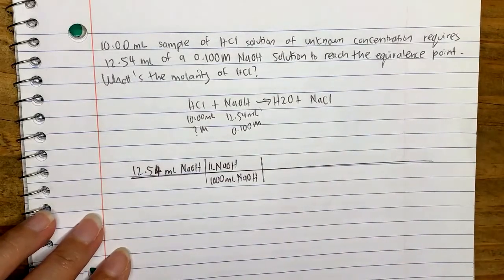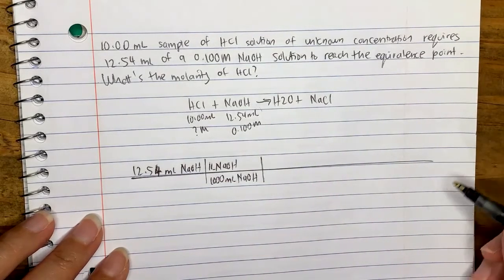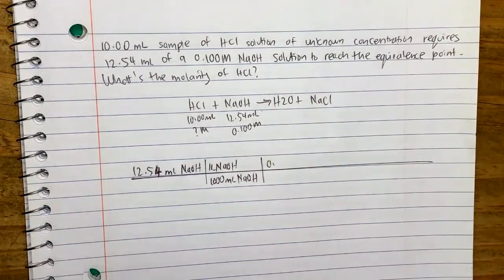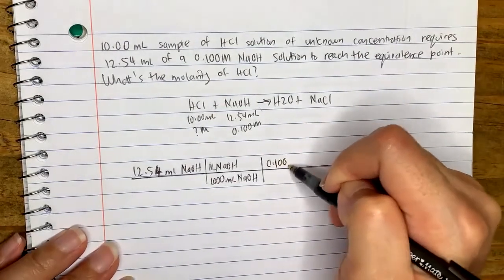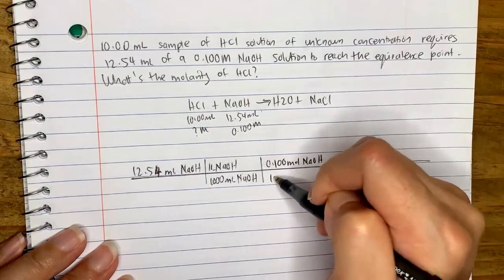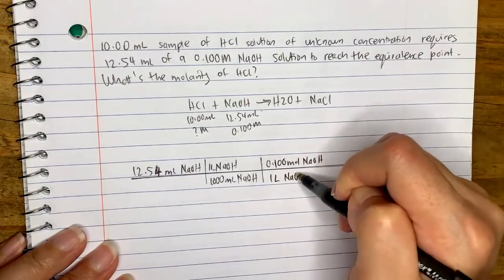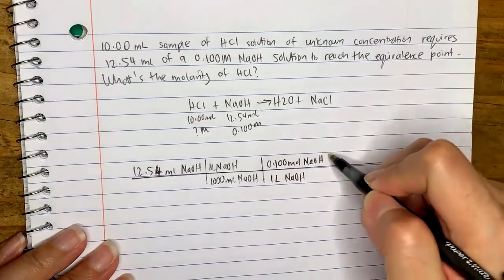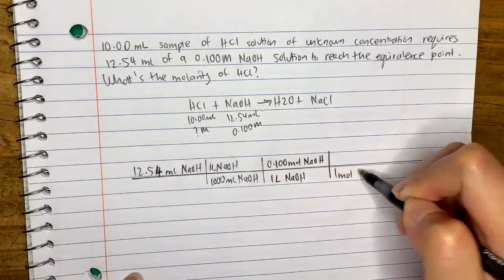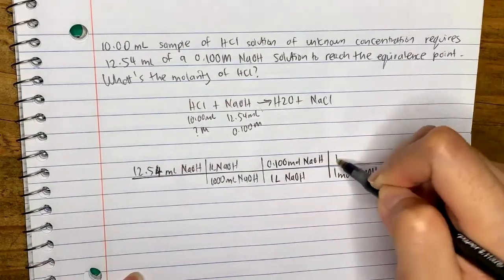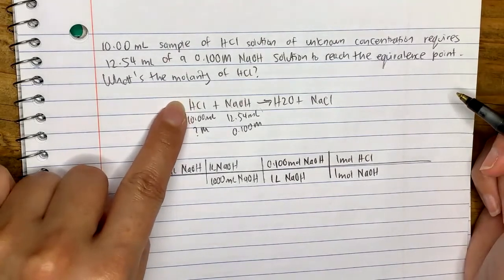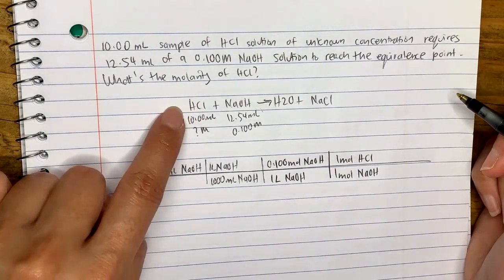Okay, I'm gonna change pens because it keeps running out. Hopefully this one works better. And then my molarity is 0.100 moles per 1 liter. This one is much better. And then the mole to mole ratio, lucky for us, is 1 to 1. 1 mole of NaOH is to 1 mole of HCl. So you want to make sure you always write the equation out and balance it. Sometimes, a lot of times, it won't be 1 to 1, okay?